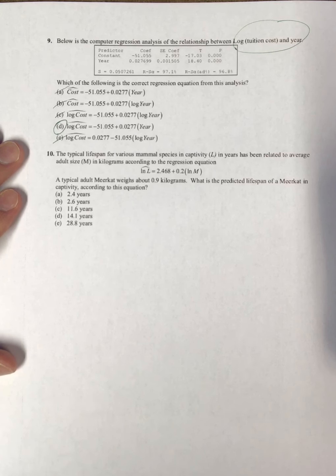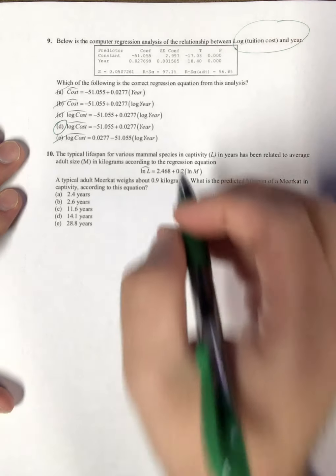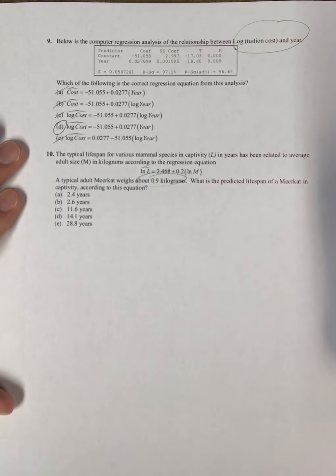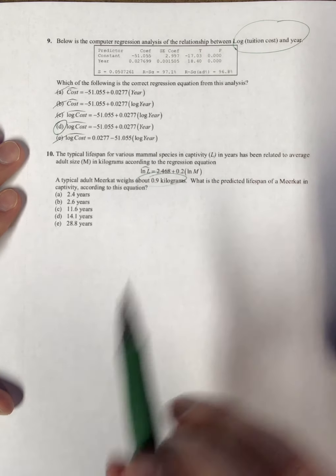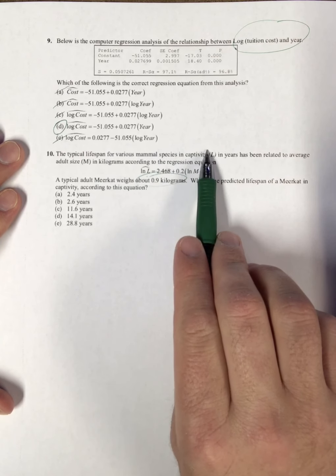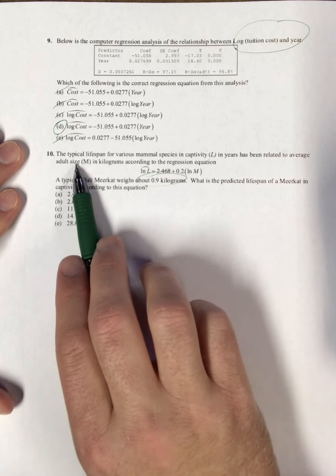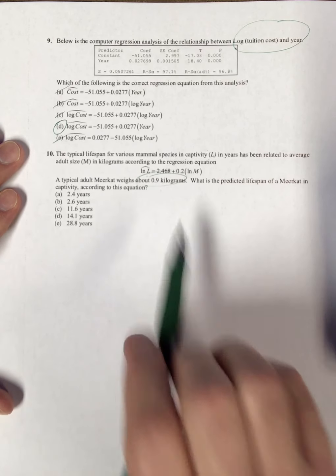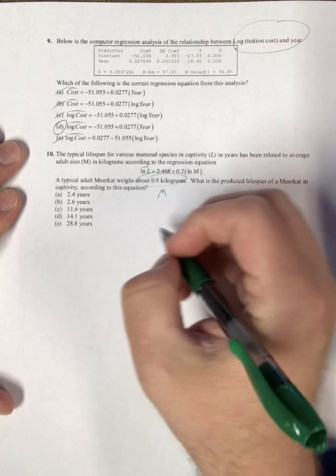Okay, final question. The lifespan for various mammal species has been related to average size. A typical meerkat weighs about 0.9 kilograms. What is the predicted lifespan of a meerkat in captivity according to this equation? So we have this weight here, about 0.9 kilograms, and we want to find out if that is L or M. The lifespan is L, that's not a lifespan. Average size, M, that is a size. So that is an M value.